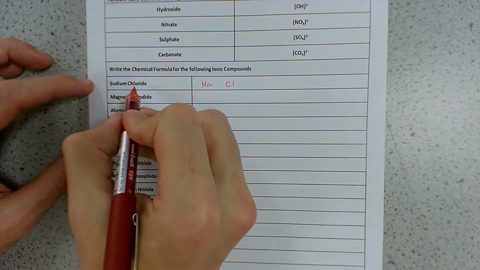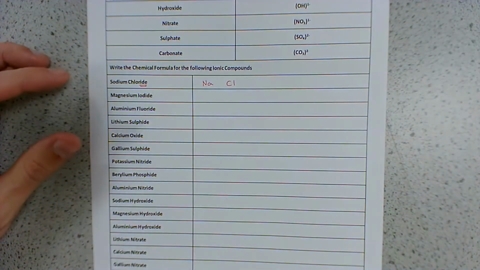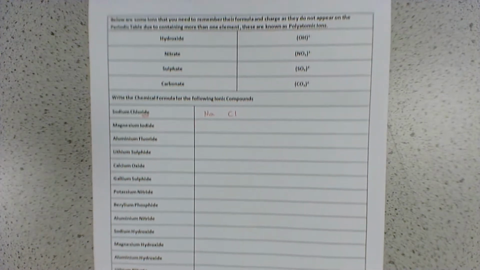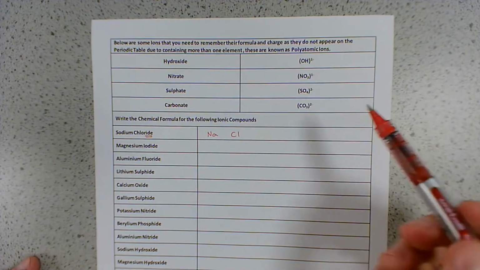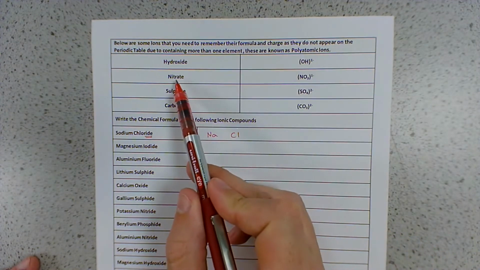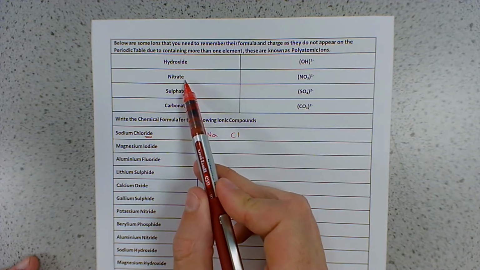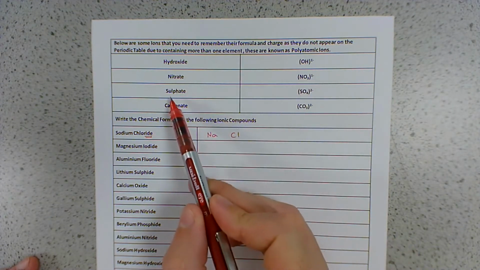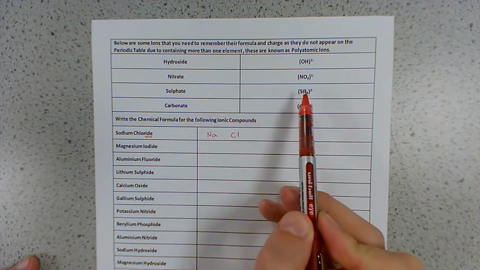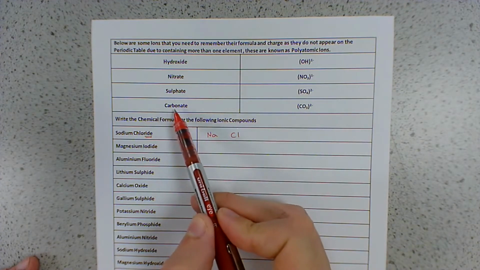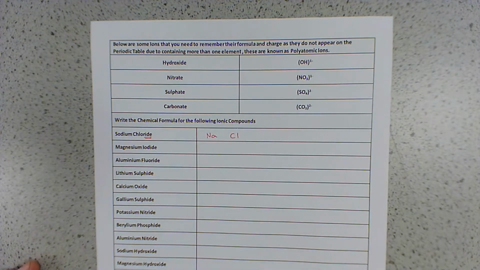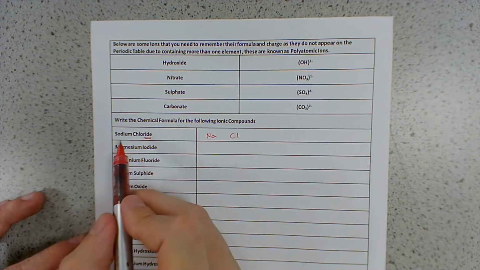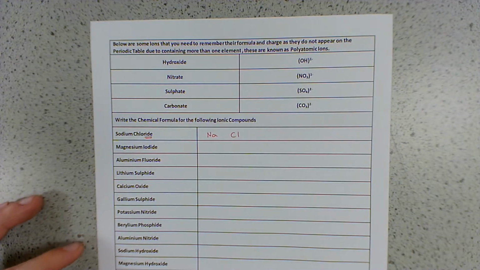Now the fact that it ends in "ide" tells us that it's chlorine on its own. Notice how when we're talking about our polyatomic ions, it's not nitride, it's nitrate, which tells you it's got oxygen. It's not sulfide, it's sulfate, which tells you it's got oxygen. It's not carbonide or carbide, it's carbonate, which tells you it's got oxygen. So the fact that it's chloride tells you it's chlorine on its own.